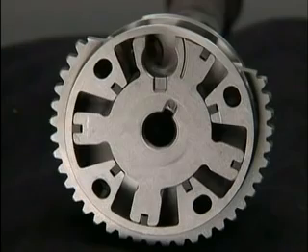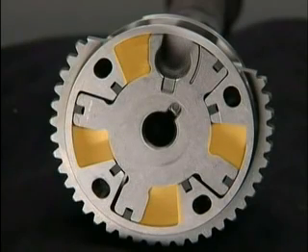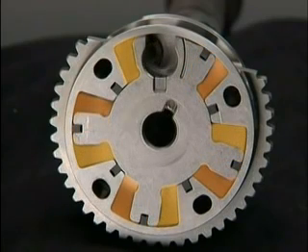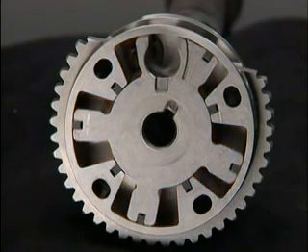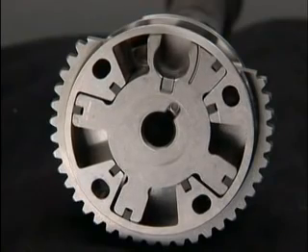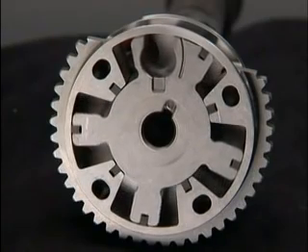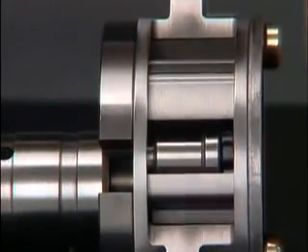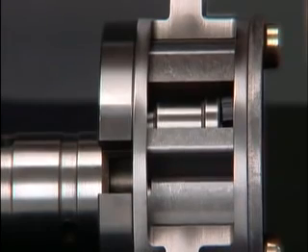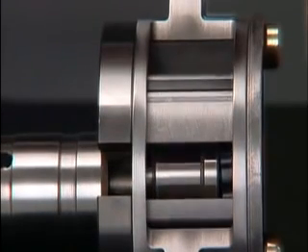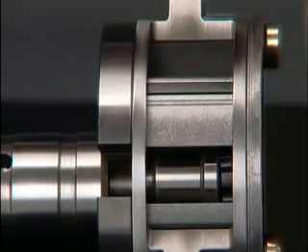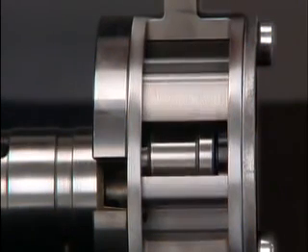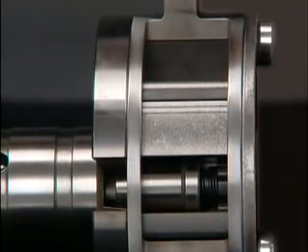When the body and rotor are mated together, they create advance chambers and retard chambers on either side of the rotor vanes. The movement of the rotor is hydraulically controlled by oil pumped through the oil control valve. The difference in oil pressure between the advance and retard chambers turns the rotor and rotates the camshaft in either the advance or retard direction. Under certain conditions, the lock pin mechanically locks the rotor to the body in the fully retarded position.